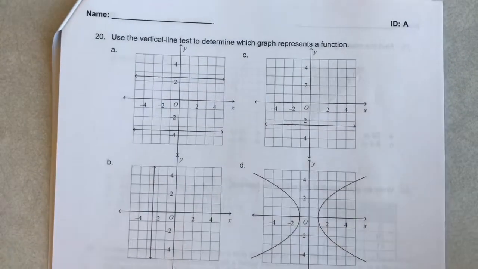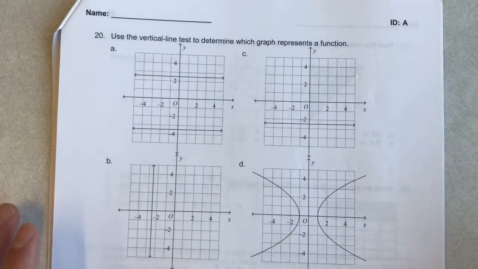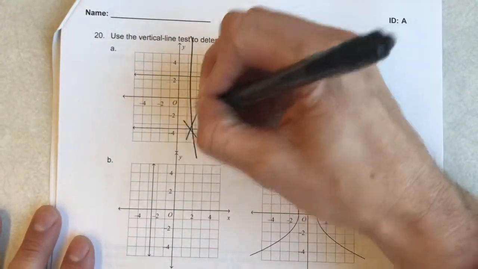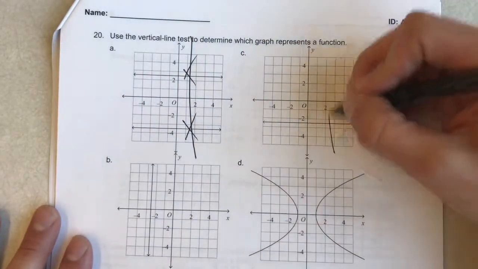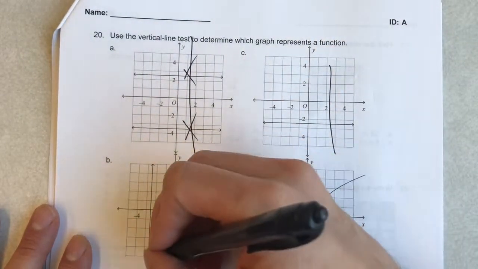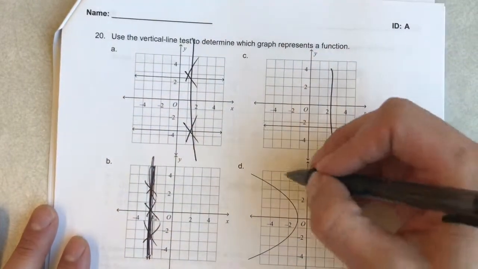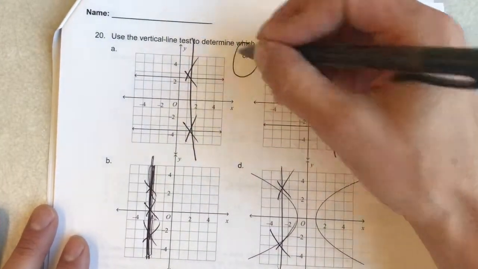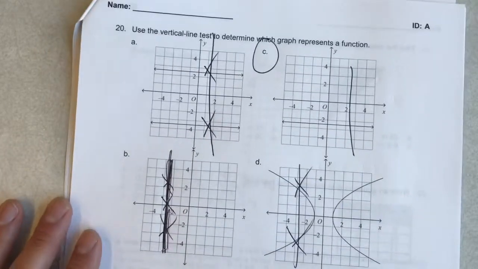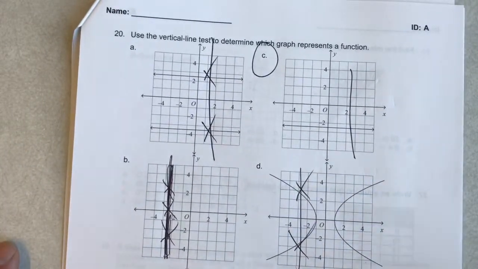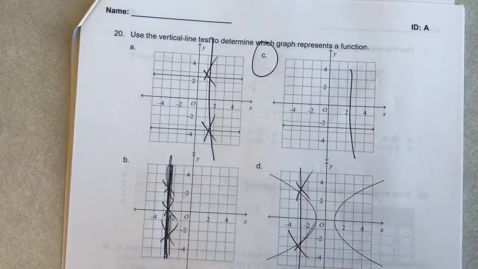All right, what problem are we on? Problem 20. Use the vertical line test to determine which graph represents a function. All right. Nope. Hits it twice. Nope, it hits it a bunch of times because it is a vertical line. So bang, bang, bang. And nope. So it's C. Remember, vertical line test says a function is a function if and only if a vertical line goes through the curve once.